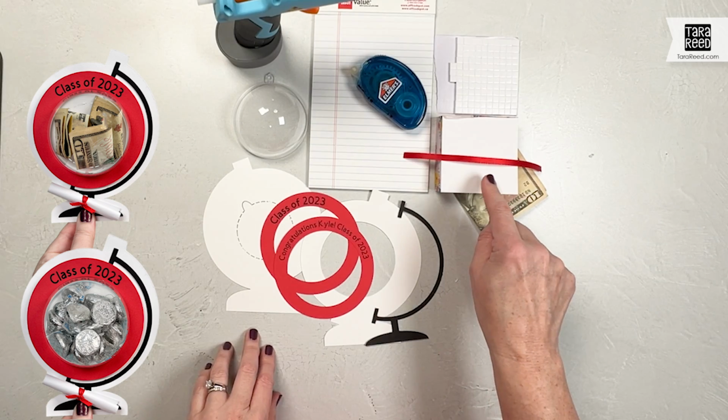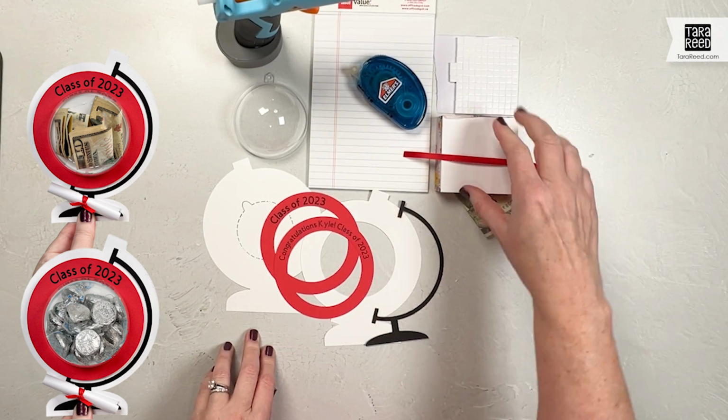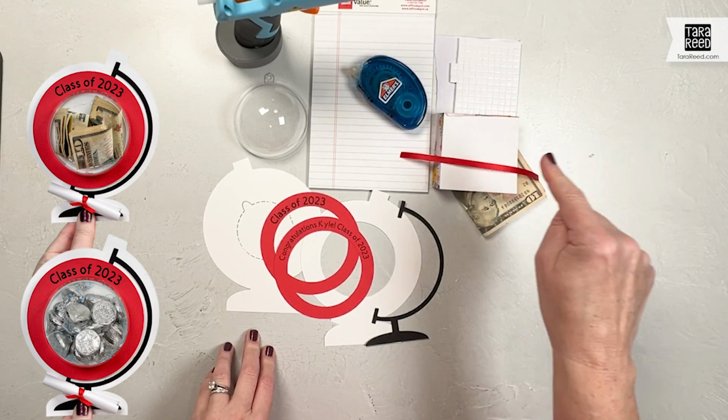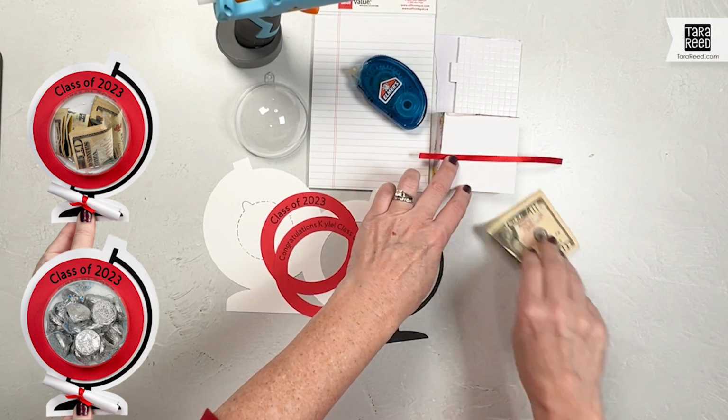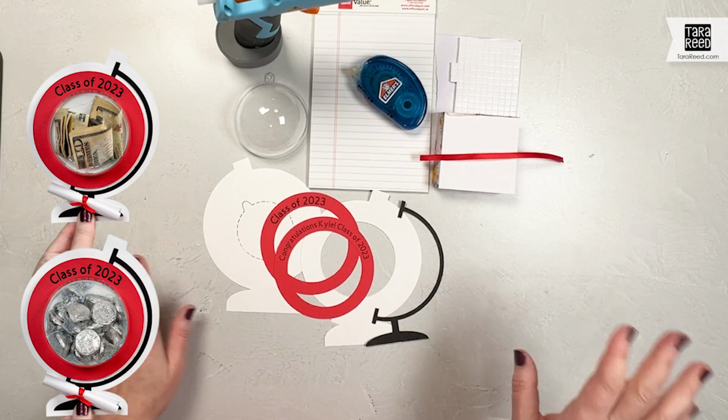And then to make the diploma, I'm just going to use a 3x3 piece of paper from this memo pad and a ribbon, and I'm going to put money inside here instead of candy. You can obviously do either.